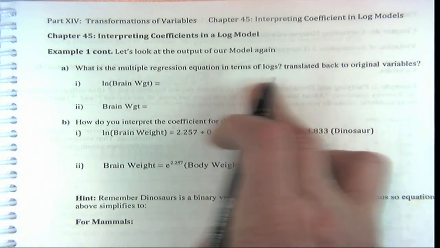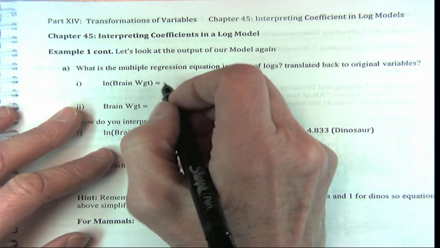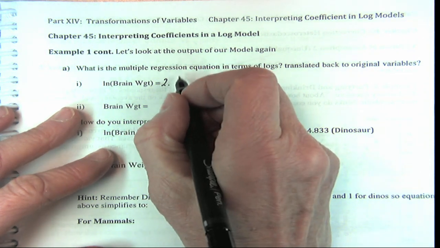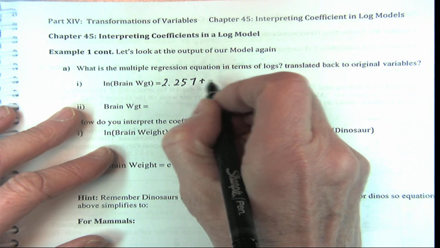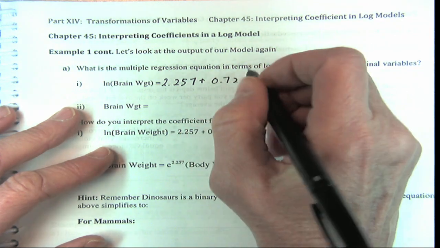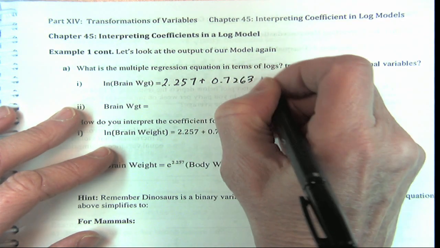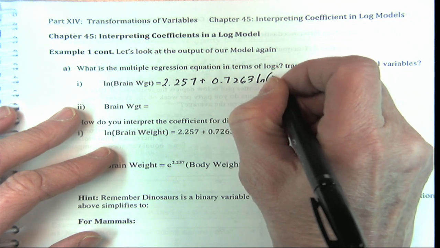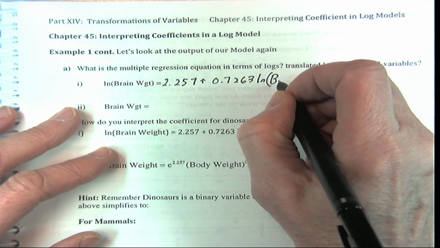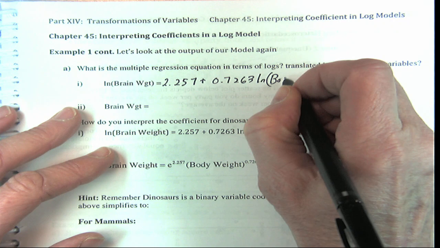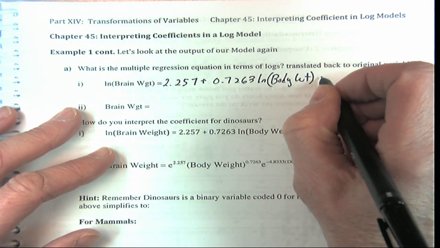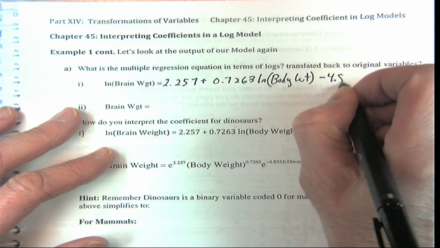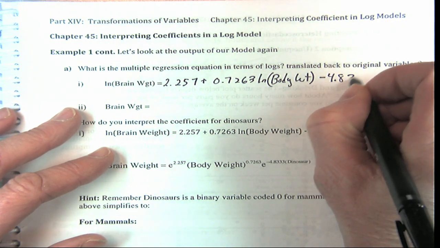All right, so here we've got this. I'm just copying it down from what we had on the previous page. This is what we got. That was our intercept plus 0.7263 times the log of the brain weight. And these are all natural logs. The body weight, times the log of the body weight. And then minus this factor for dinosaurs, because they have smaller brains.